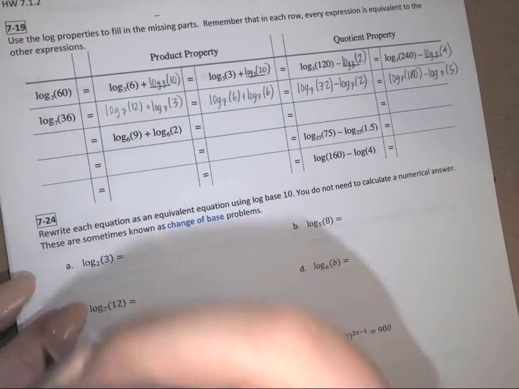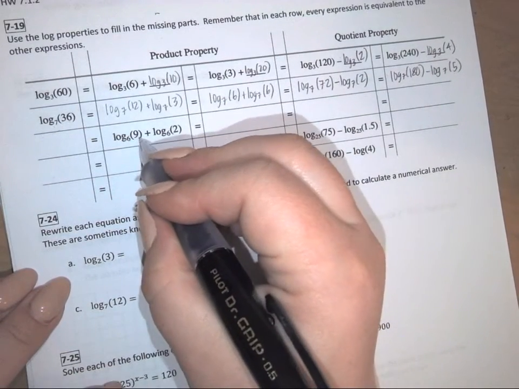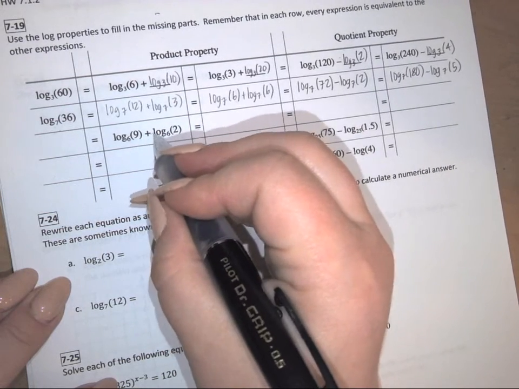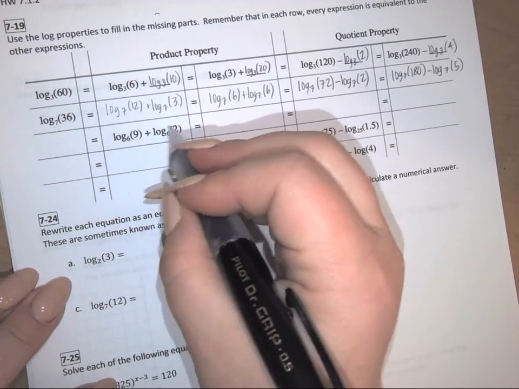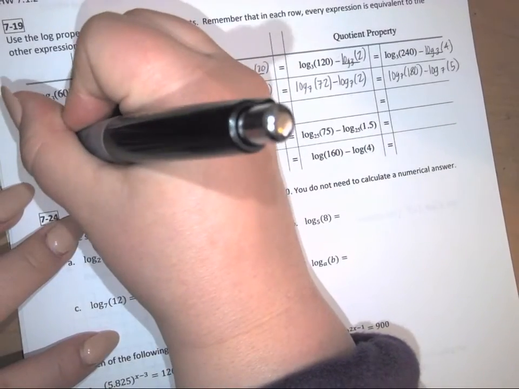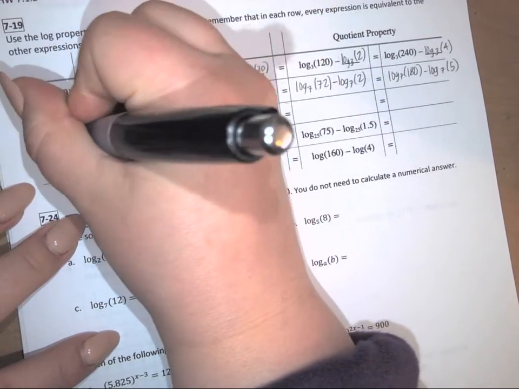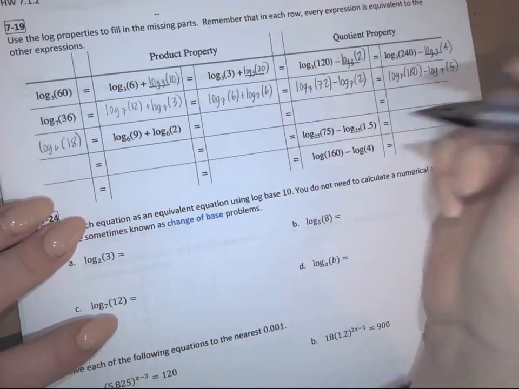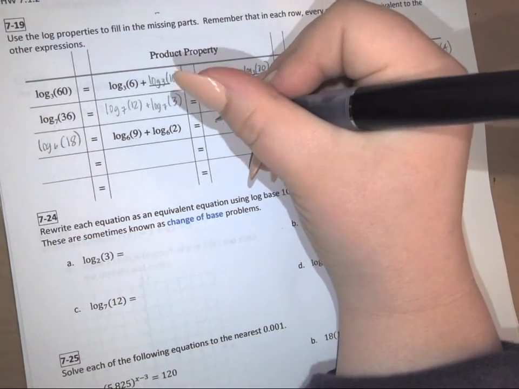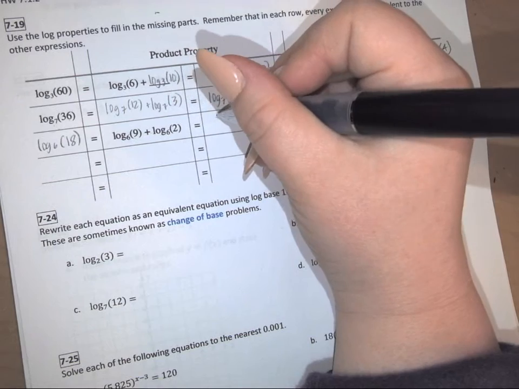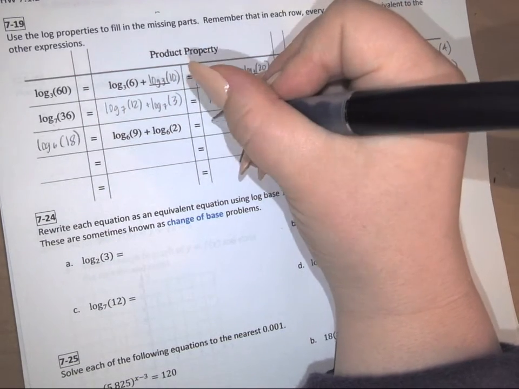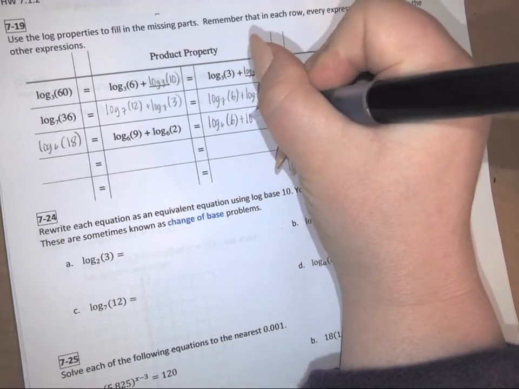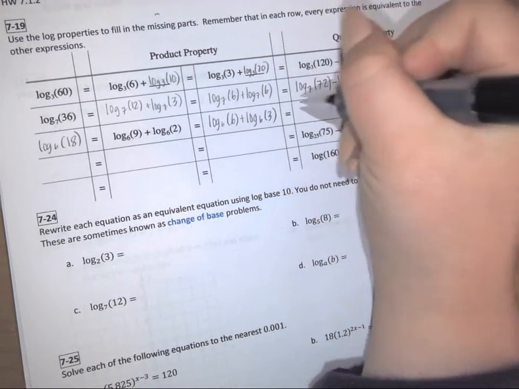Okay, and then this one says log base 6 of 9 plus log base 6 of 2. That must mean, since you add them, it's log base 6 of their product. So it's log base 6 of 18, because 9 times 2 is 18. And then you can come up with another one, 6 and 3, so log base 6 of 6 plus log base 6 of 3.